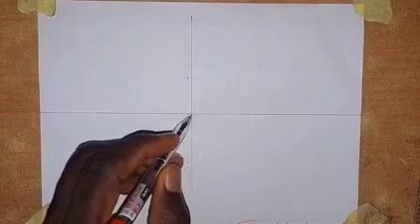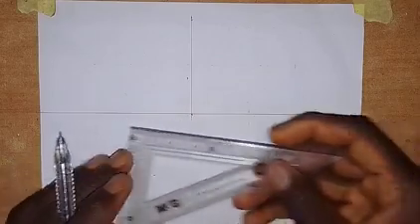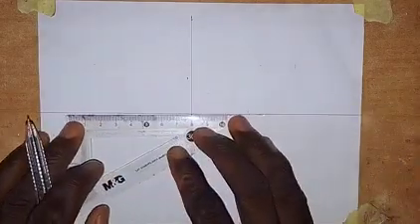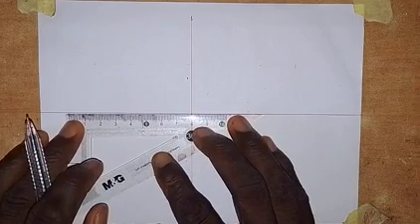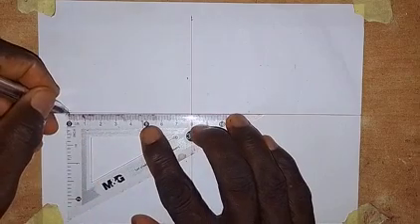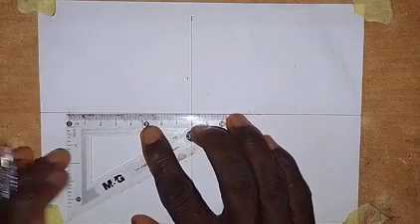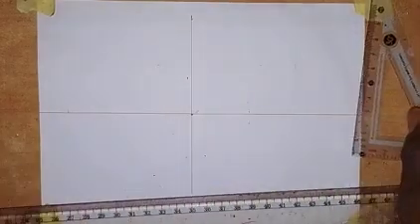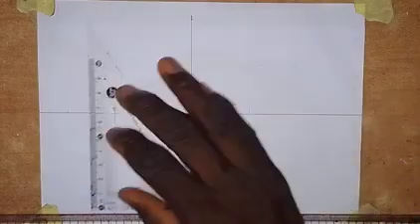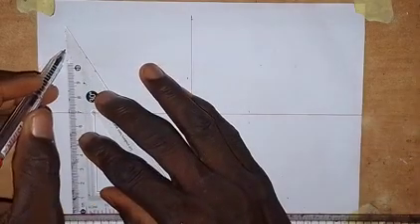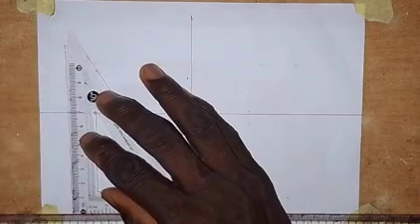So from this point, take 8 centimeters forward, or 80 millimeters forward. So let 8 be at this point where the two lines meet. Then put a mark here like this. Alright, so we have this. Any measurement that you take on the horizontal line, you draw a vertical line. So I will draw a vertical line here like this.